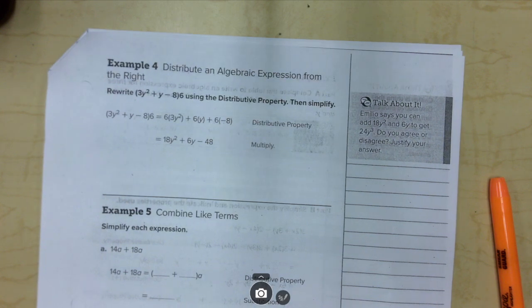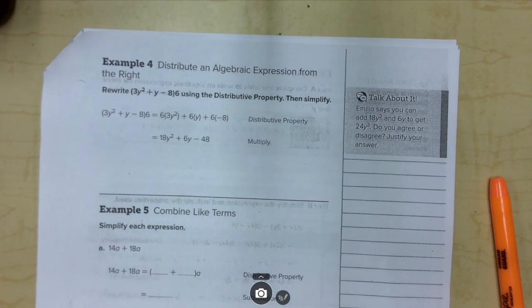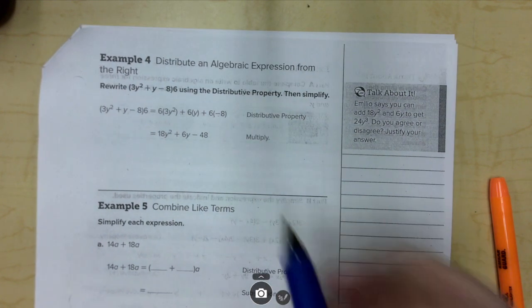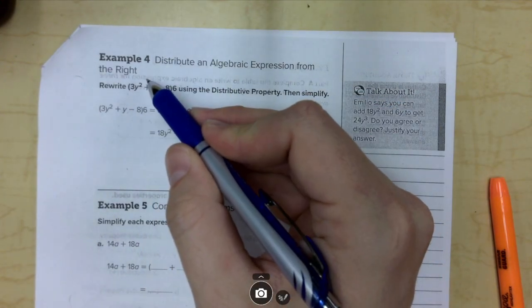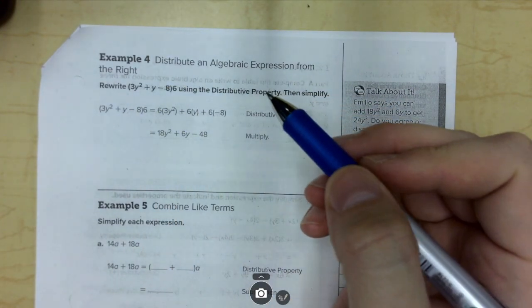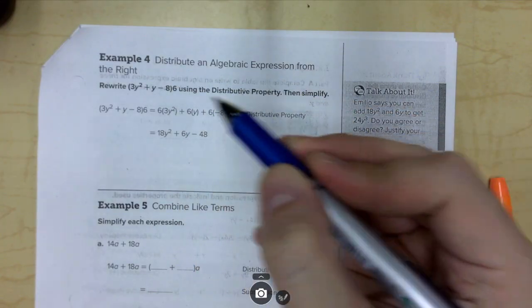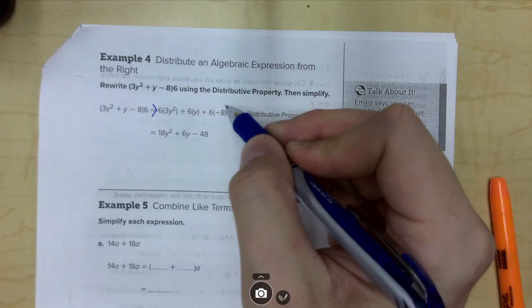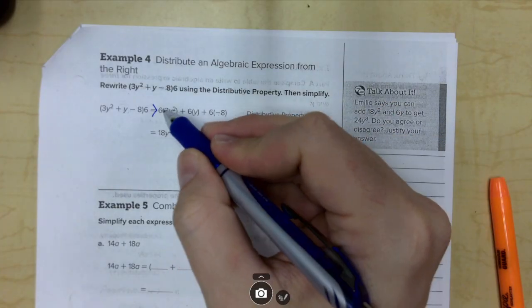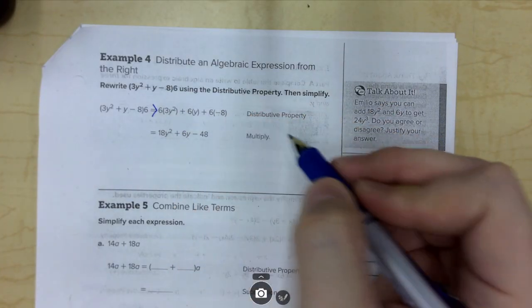Four, distribute an algebraic expression from the right. All right, so they gave us 3y squared plus y minus 8 quantity times 6. So go from here to here. We distributed the 6 to each term. We multiplied the coefficient by 6, and we're done.